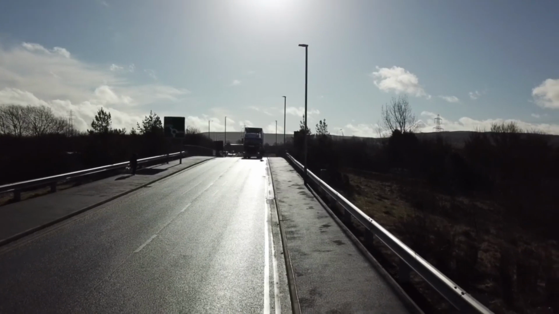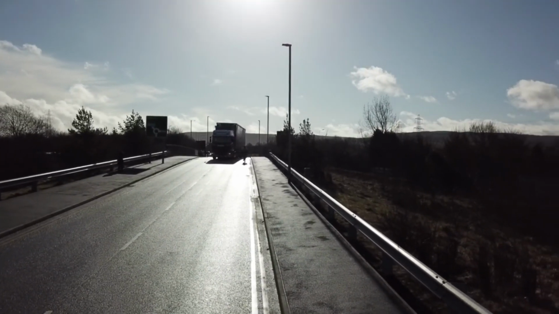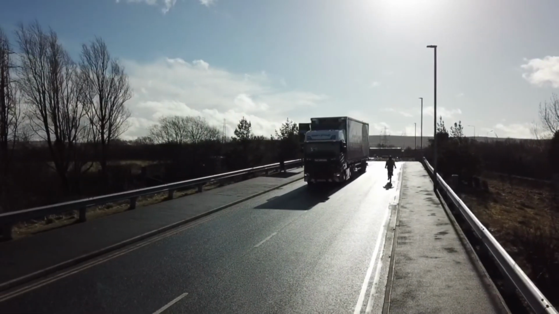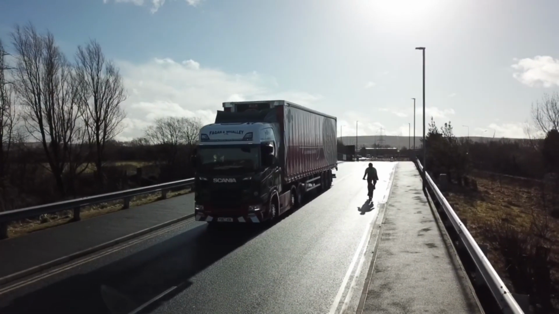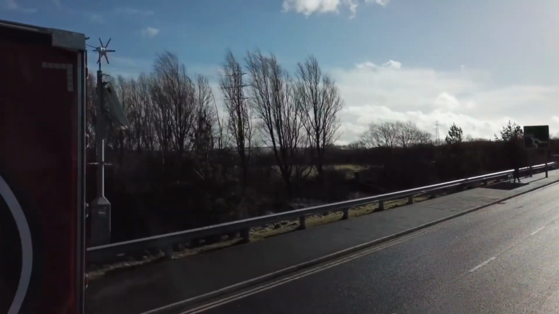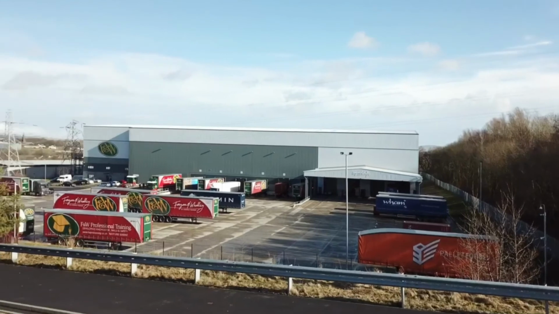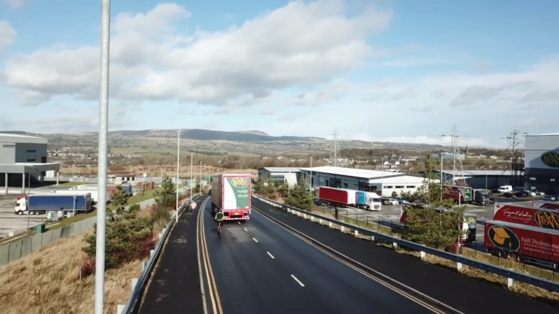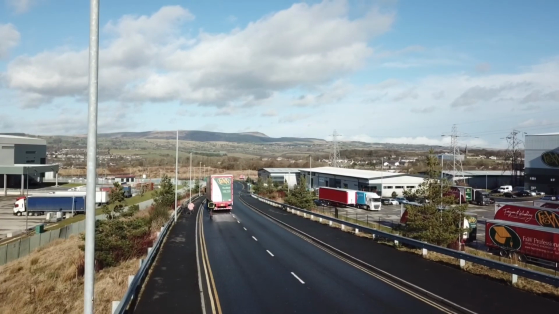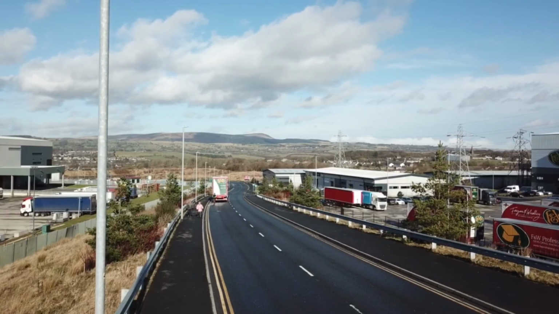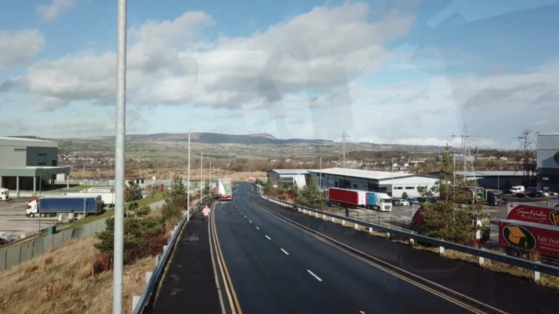One of the most common things that people say puts them off from cycling on the road is sharing the road with wagons. As you can see here, this Fagan and Worley articulated truck is overtaking the cyclist perfectly safely. And we're going to go and learn about how truck drivers are trained to share the road safely with vulnerable road users like cyclists.